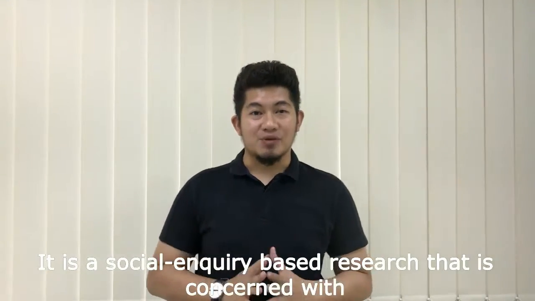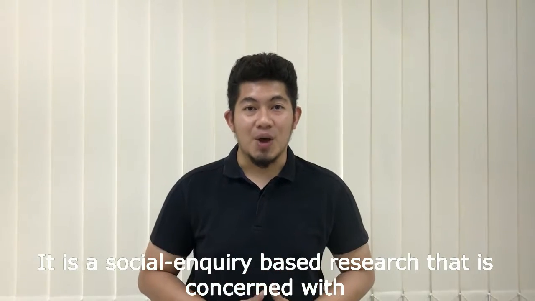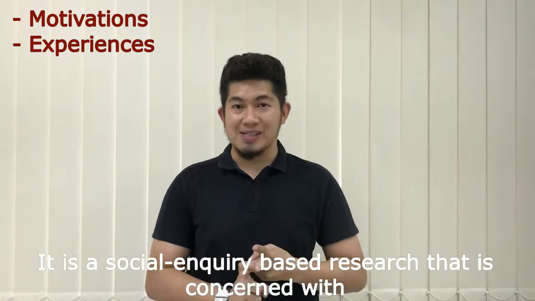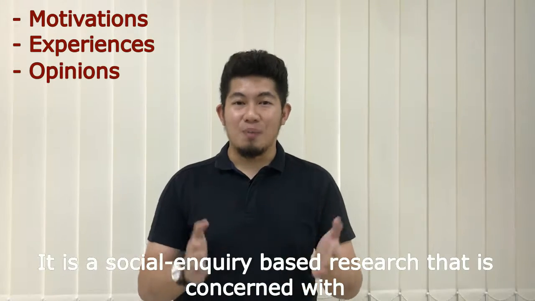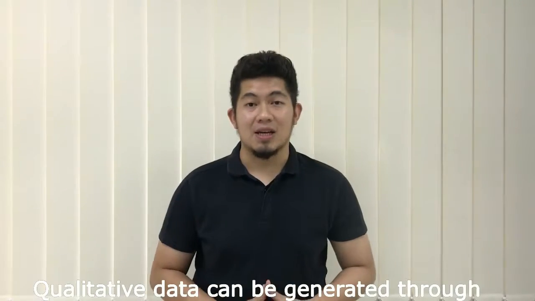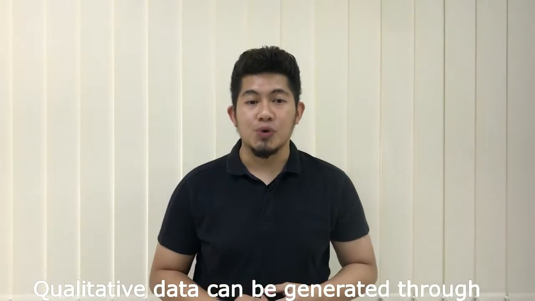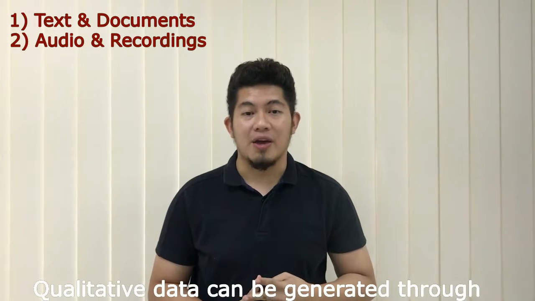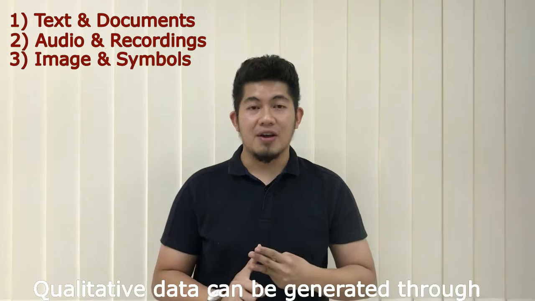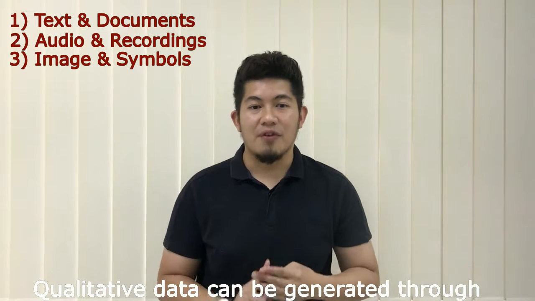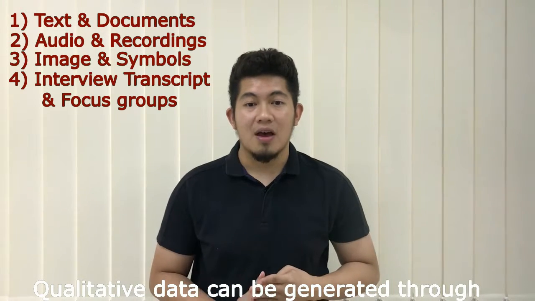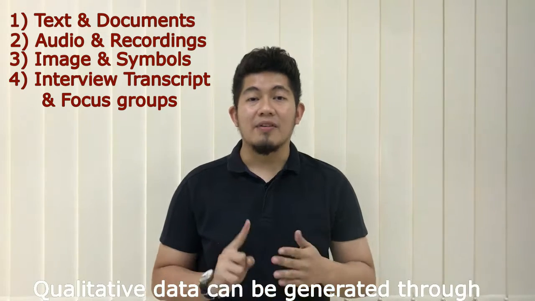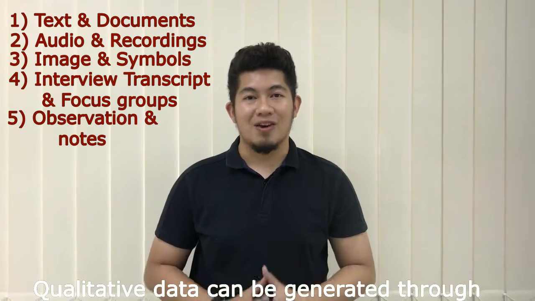Qualitative research. What is qualitative research? It is a social inquiry-based research that is concerned with motivations, experiences, and opinions. Qualitative data can be generated through first, text and documents, second, audio and video recordings, third, image and symbols, fourth, interview transcript and focus groups, and lastly, observations and notes.